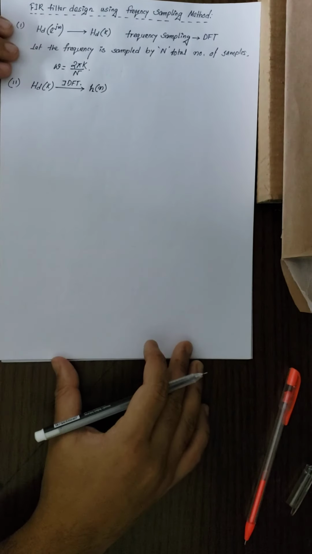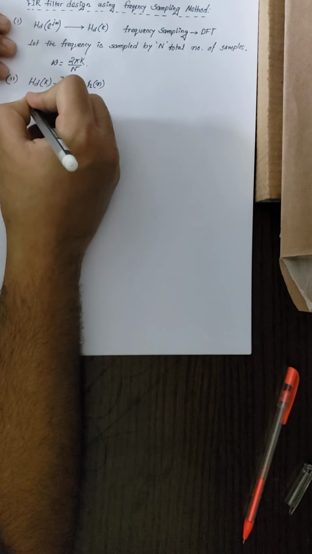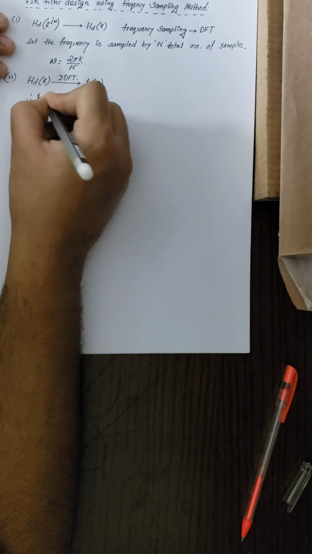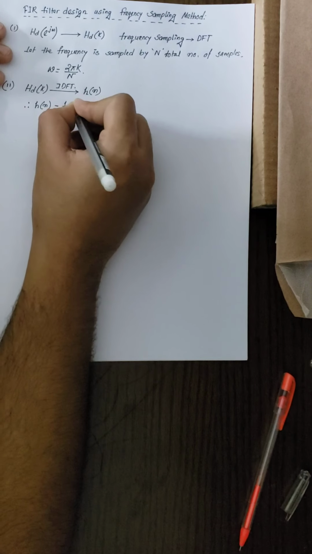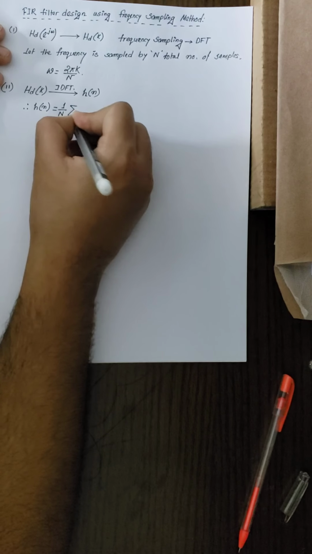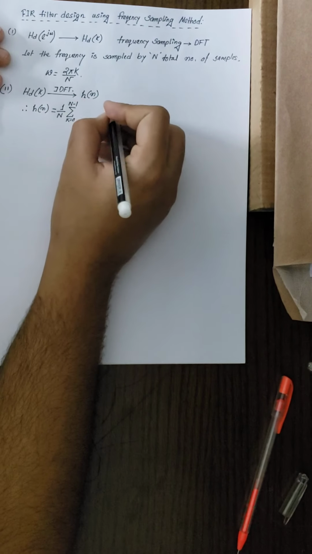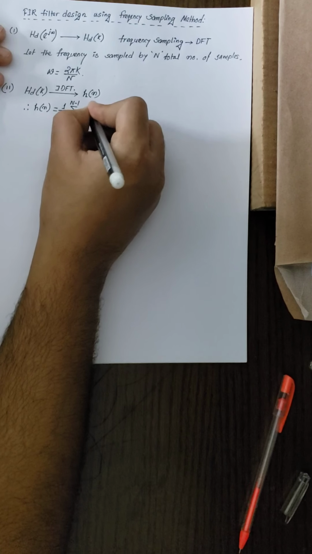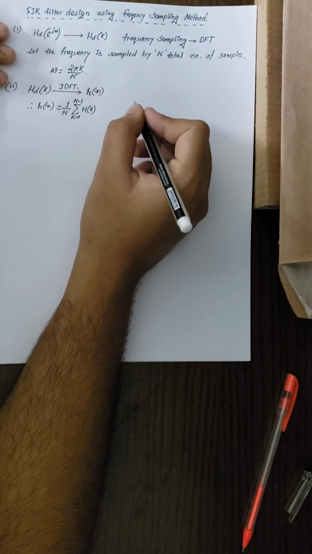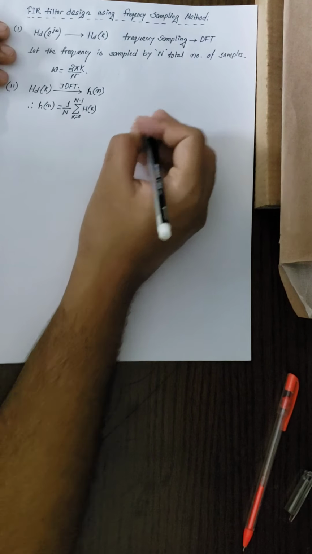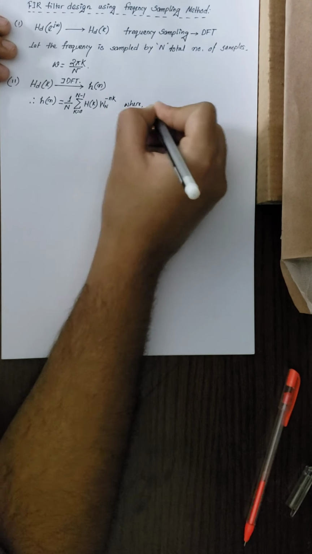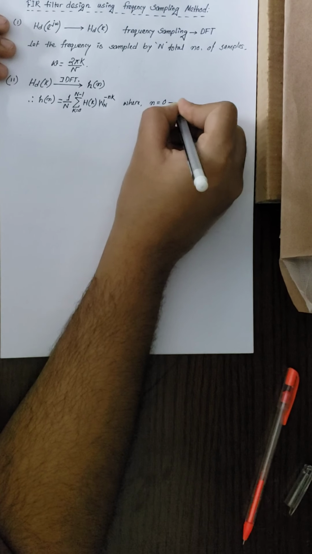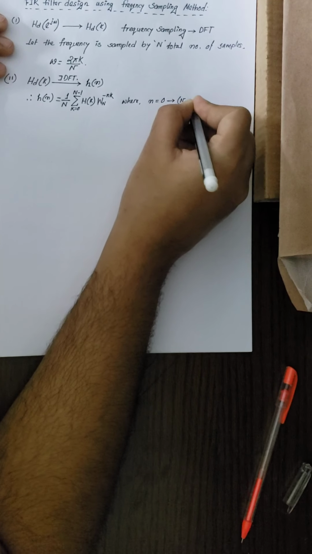And as per the formula of inverse DTFT, we can write h of n equal to 1 over N summation, where k goes from 0 to capital N minus 1, h of k, or you can write HD of k, it's just notation, W_N to the power minus nk, where obviously in case of DTFT, n goes from 0 to capital N minus 1.